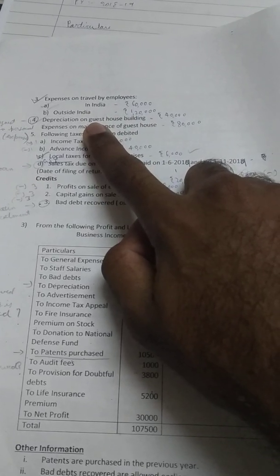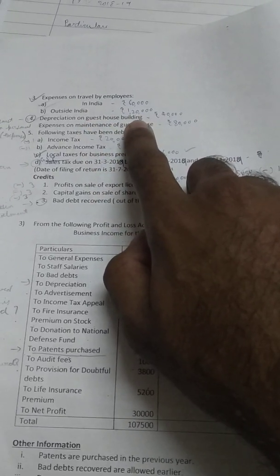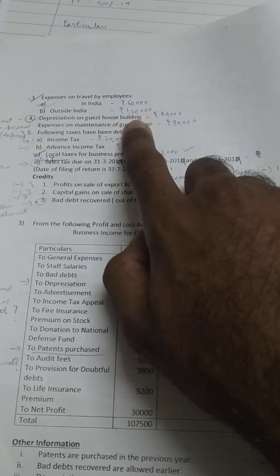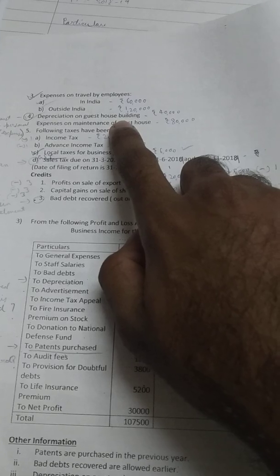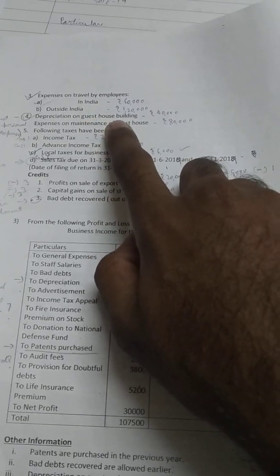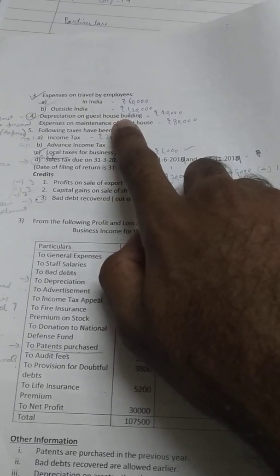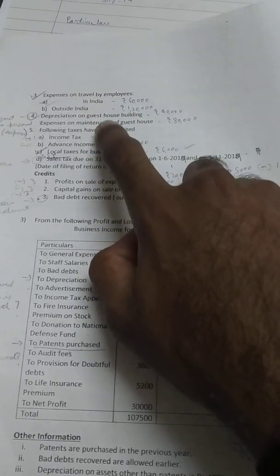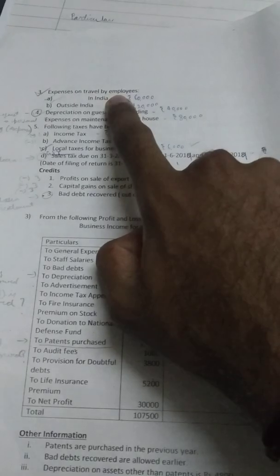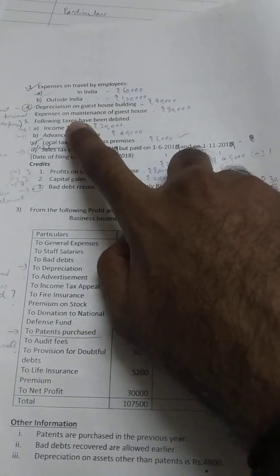Next, moving on, depreciation on guest house building. The business entity might have a guest house building for clients. Hence, depreciation on guest house building is considered to be a business expense. So there is no change required for this depreciation or the expenses on travel by employees. You can just ignore it.